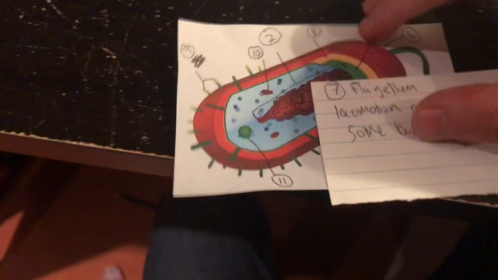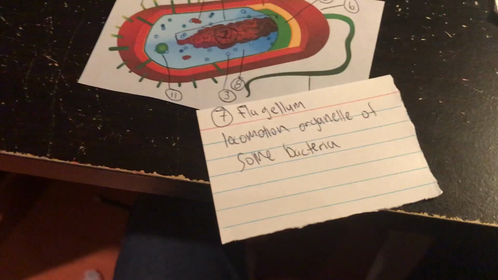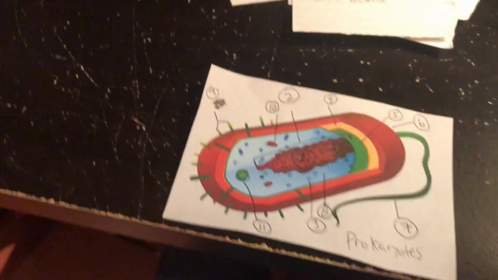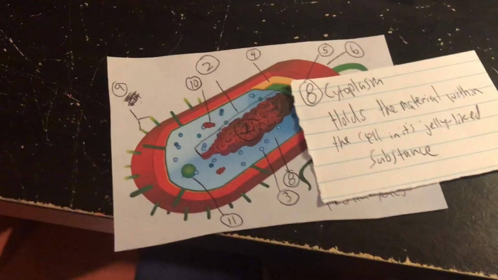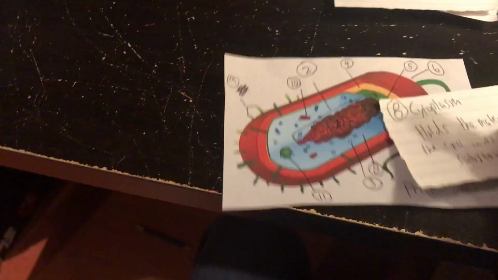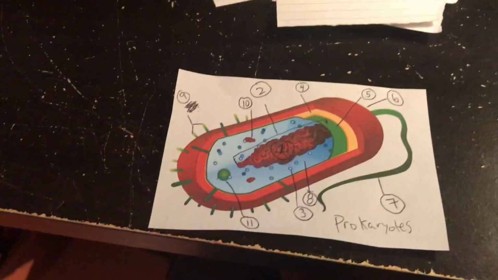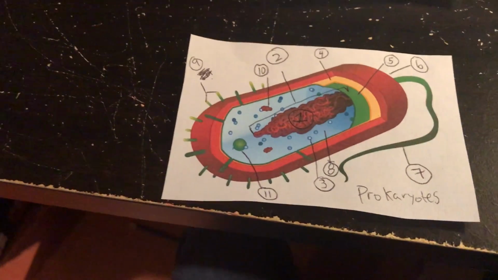Now, the flagellum is right here. It's a locomotion organelle of some bacteria, so it really helps in the motility of the bacteria. The cytoplasm holds material within the cell in this jelly-like substance. So it's pretty much all this blue stuff, as we said before. And we saw before it was yellow that time, but this time it's blue.